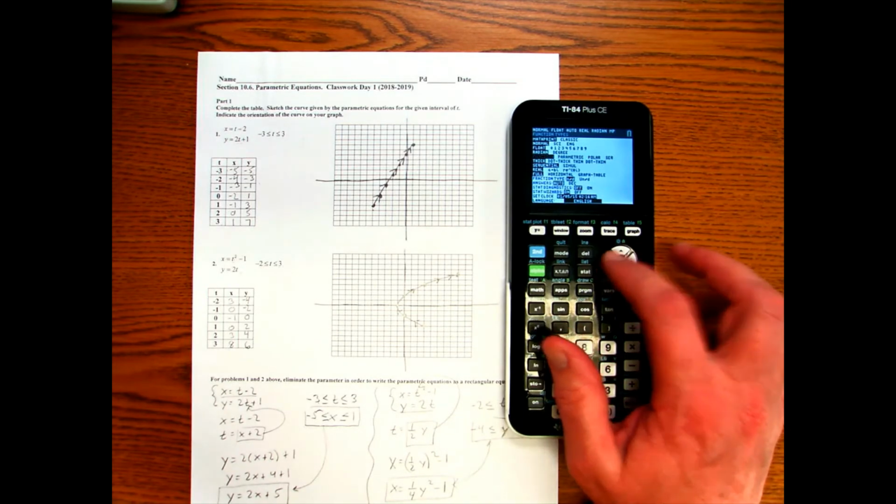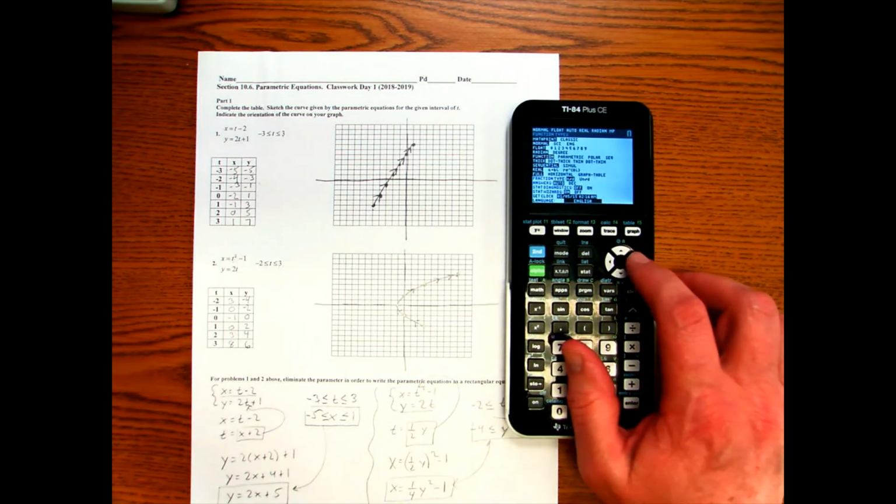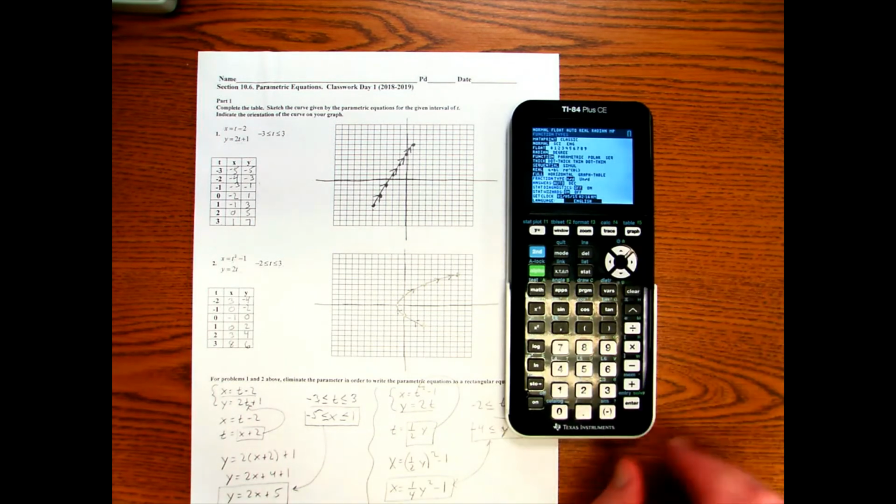Everything we've done in this class so far, most likely everything you've done in the graphing calculator period, has been in function mode. What we're going to look at now is, well, how does parametric mode work on a calculator? So we're going to want to choose that.